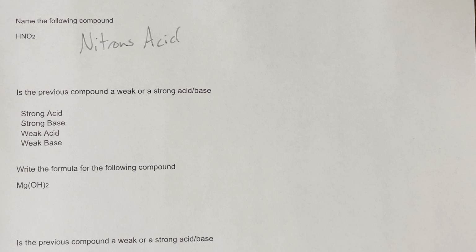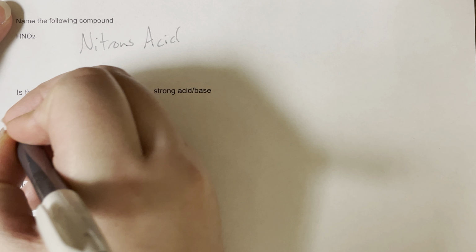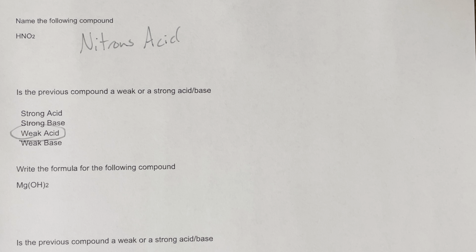Is the previous compound a weak or strong acid or base? My strong acids are going to be hydrogen bonded with nitrate, sulfate, all halogens excluding fluorine, and all chlorine containing polyatomic ions. Nitrite is not on that list, however it is still an acid, so that would make that a weak acid.